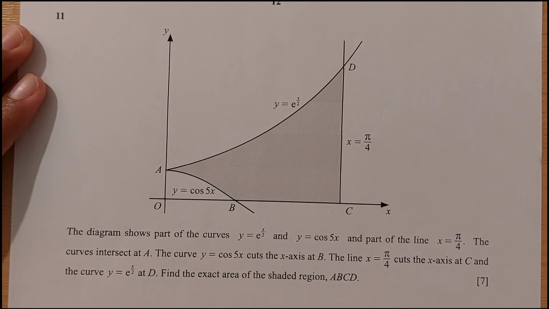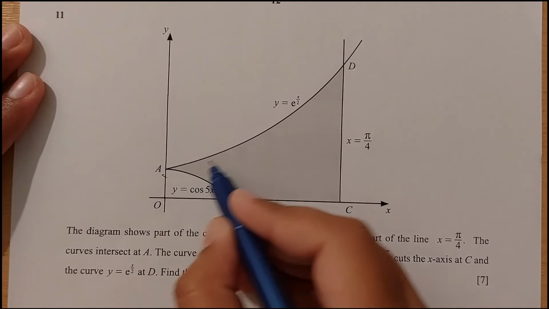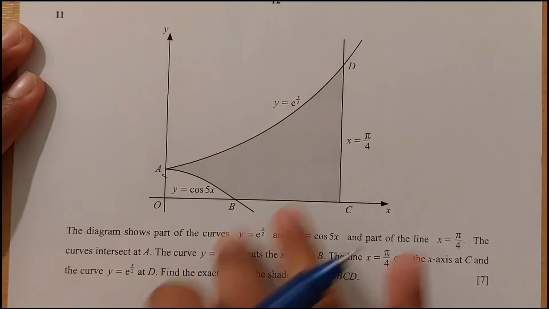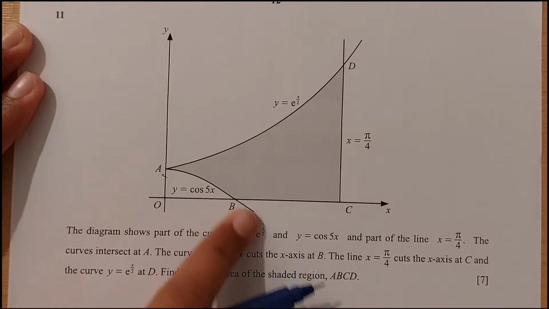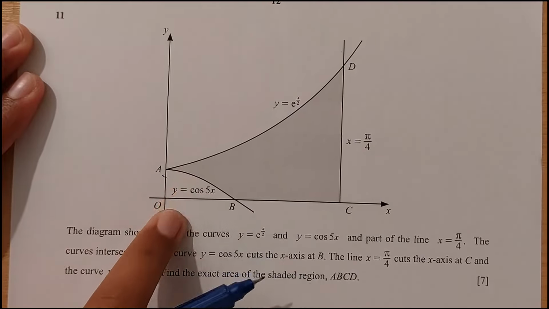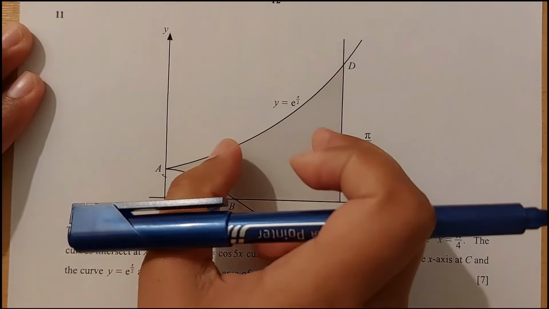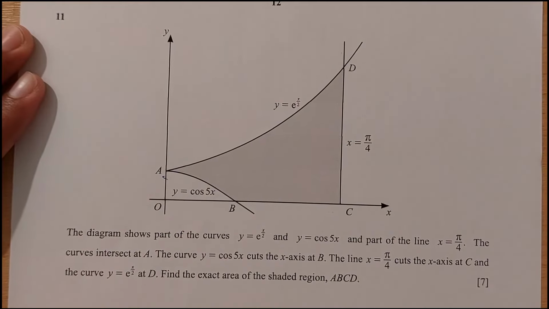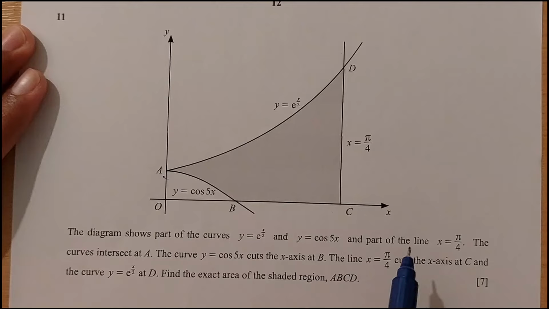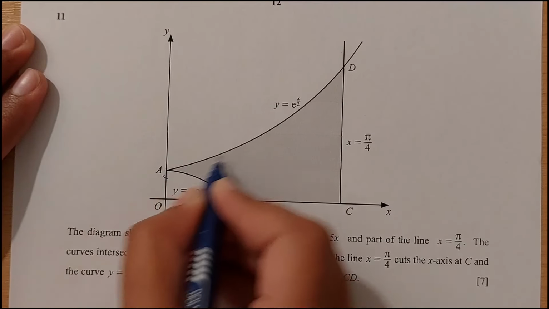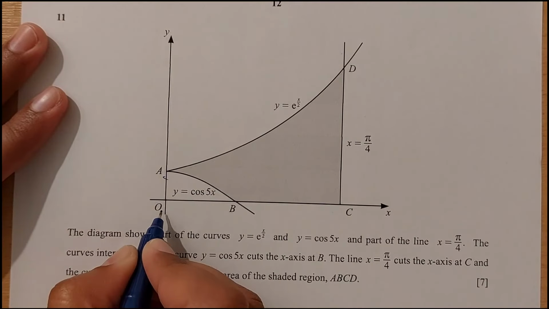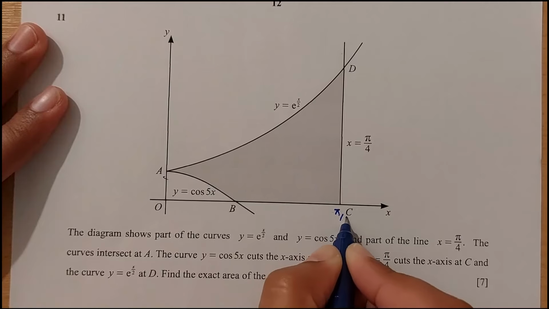So basically we need to find the area under this curve from B to D, the area under this curve, and the area under this curve is not shaded. So we need to find the area under this curve and subtract the area under this curve, and we will get the shaded area. To get the area under this curve, we have to integrate between the x coordinates. Here the x coordinate is 0 and here x is pi by 4.